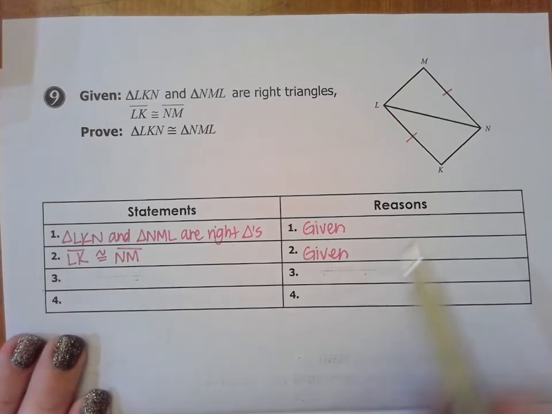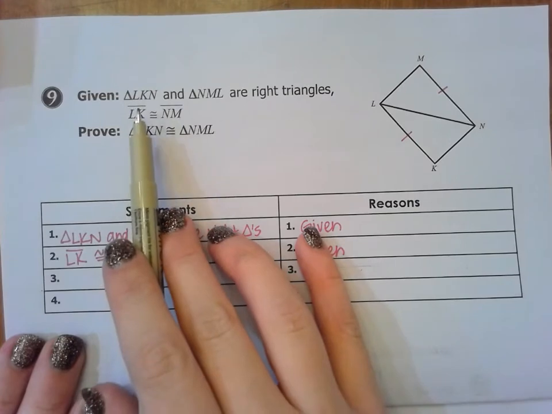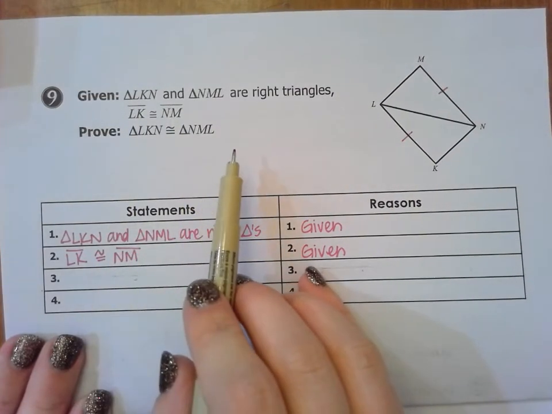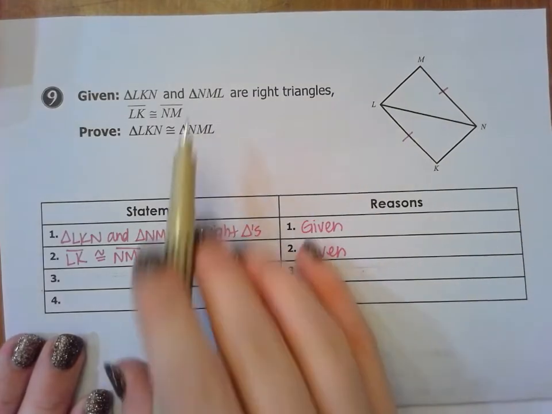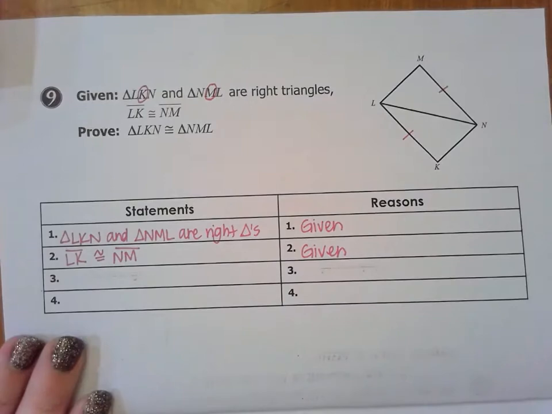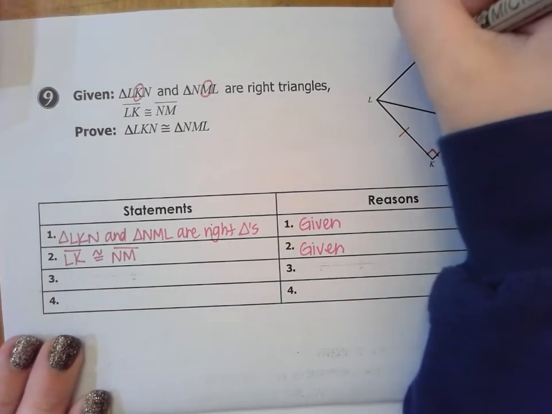Well, if they're right triangles, where's the right angle? It says triangle LKN is a right triangle and NML is a right triangle. So this middle letter tells us where those right angles are, at K and M.